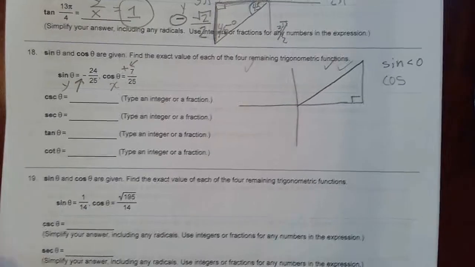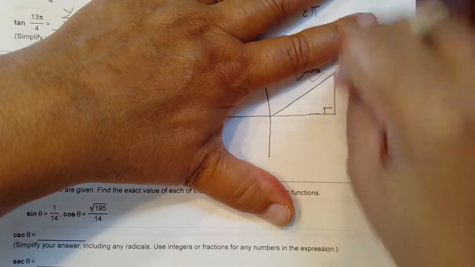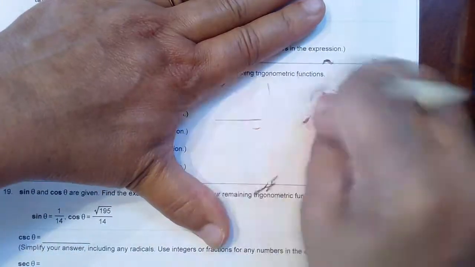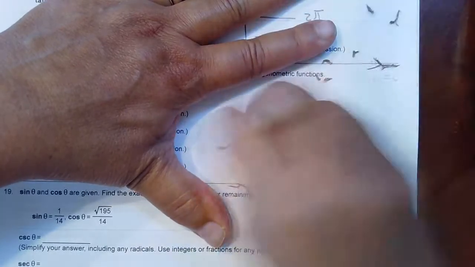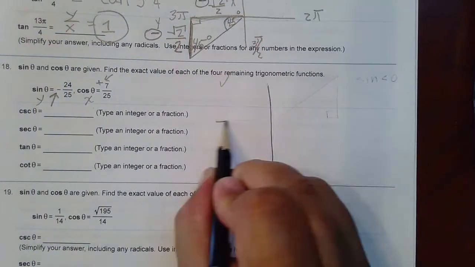Yep, messed up. All right, let me fix this. Okay, so where sine is negative, I don't know if I saw that or not. Yeah, I think I was treating this as though sine was negative. Okay, so I have to draw this again. Good thing I caught it before I finished. Okay, so let's start over again.